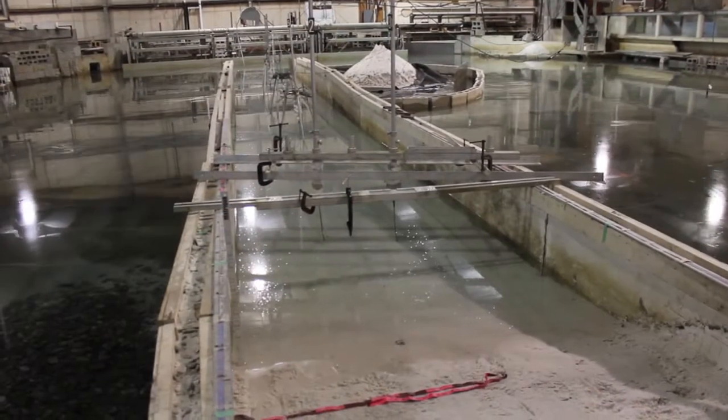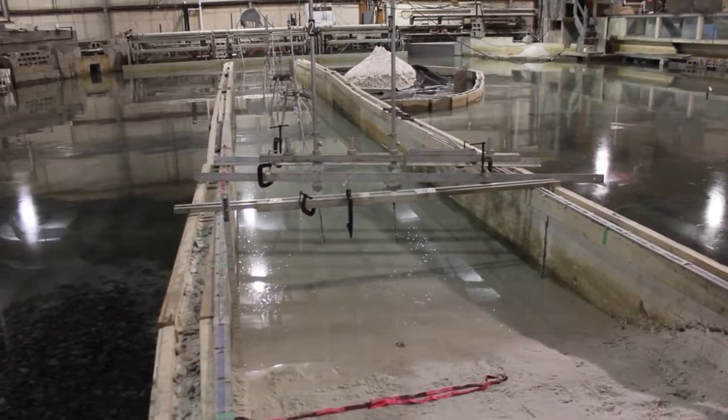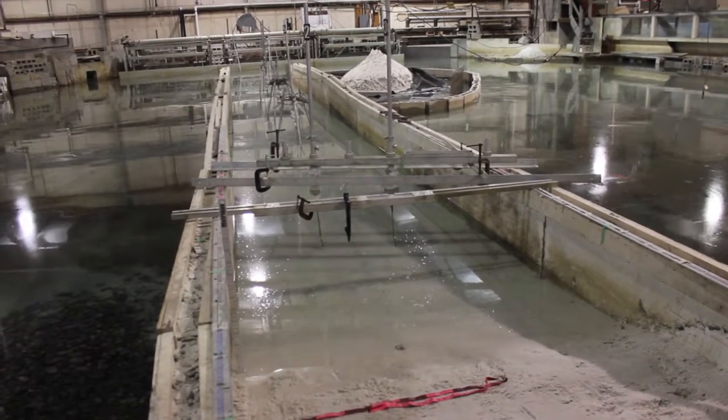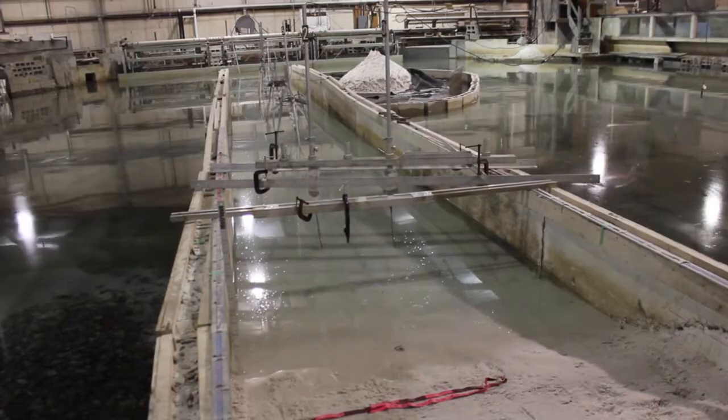Here we are at the end of the wave basin where Nadira has an experiment set up. The beach is made of fine sand, and what we're going to see is the waves propagating towards the beach and eroding some of the sand on the beach.